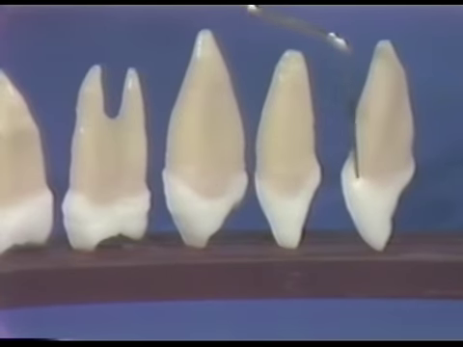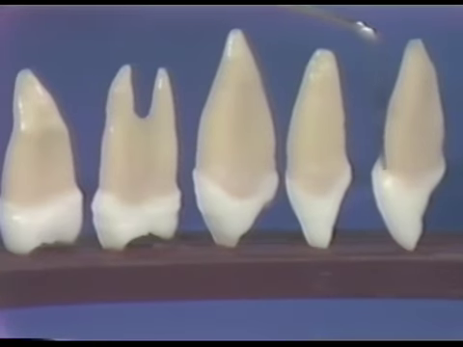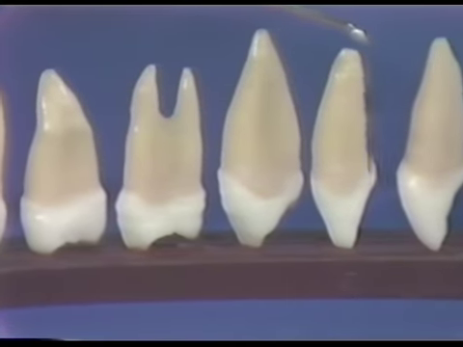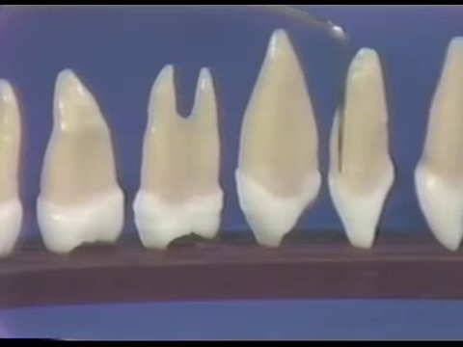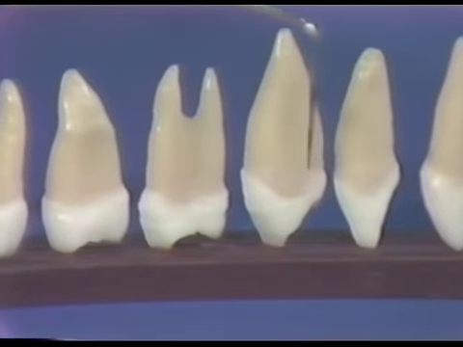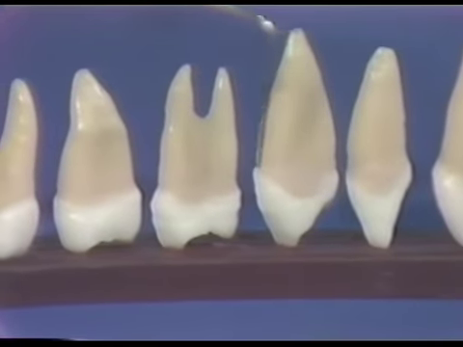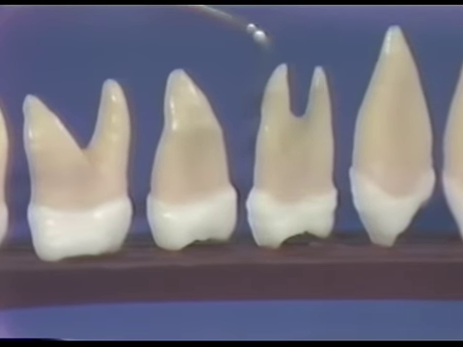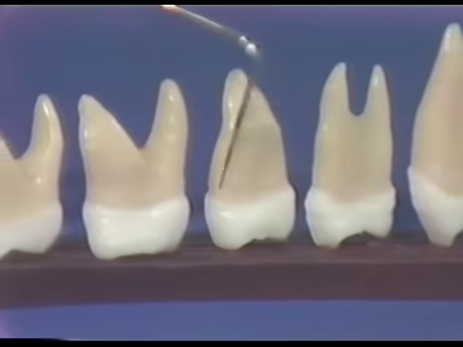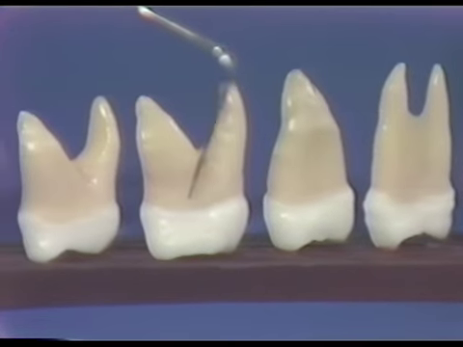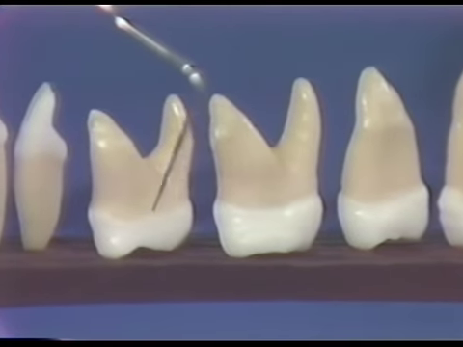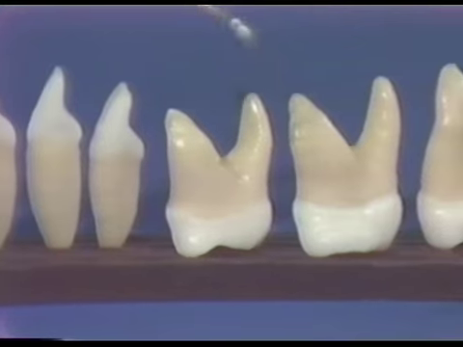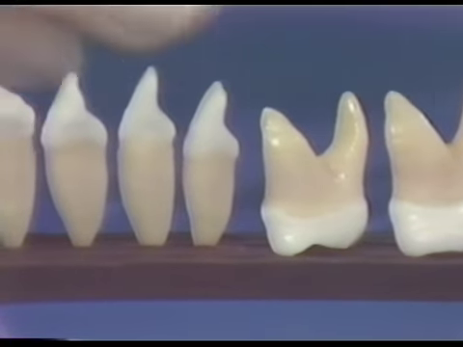Now, as we pan across here and move from mesial to distal, looking at the mesial aspect of these teeth, you'll notice that the cervical line tends to flatten, and the curvature of the cementoenamel junction becomes less pronounced. The same is true in the mandibular situation.